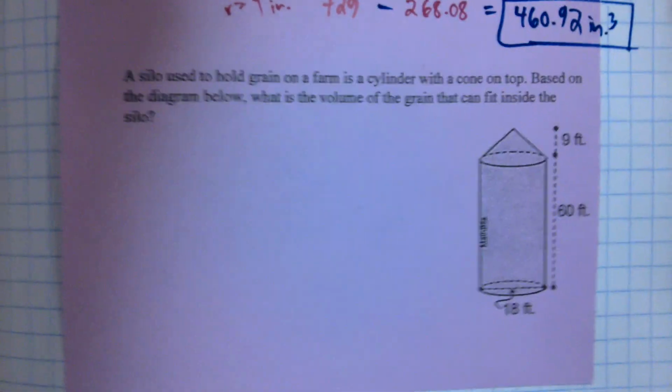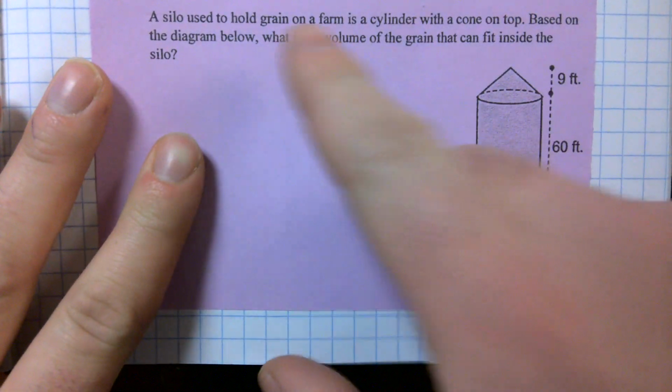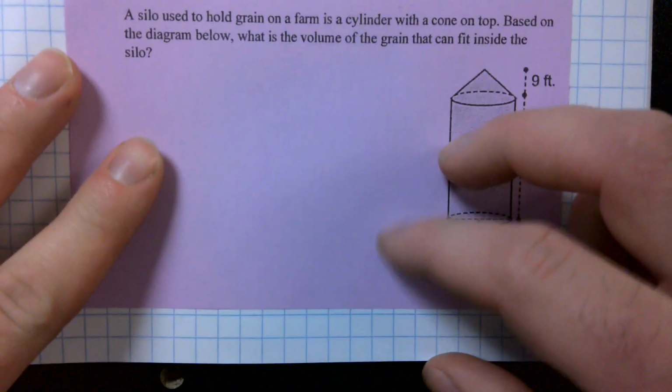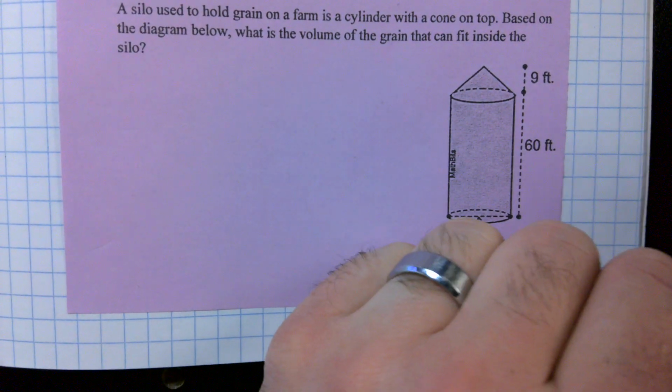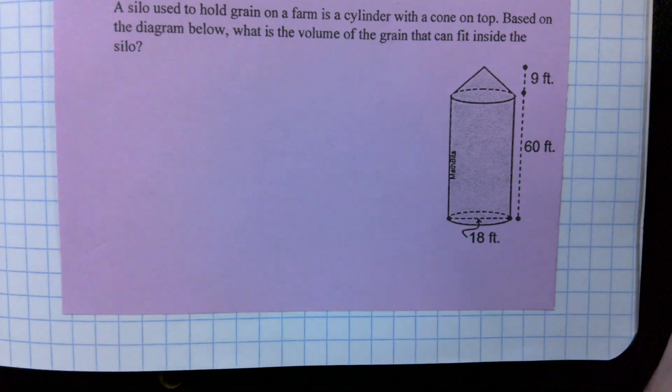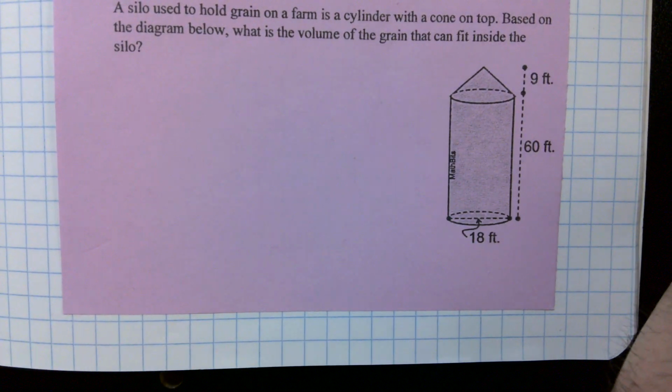Anyway, so we know what a silo is now. That's good. This one was easier. We all know what a basketball is. Okay. So it's a cylinder with a cone on top based on the diagram below. What's the volume of the grain that can fit inside the silo? Do we have all the information that we need based on this diagram?